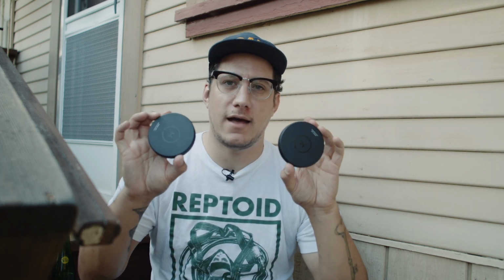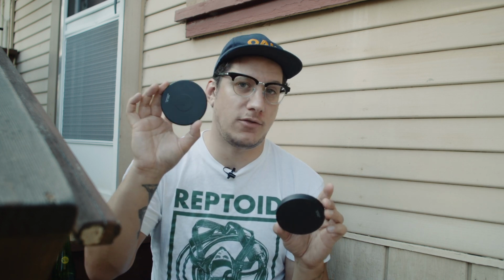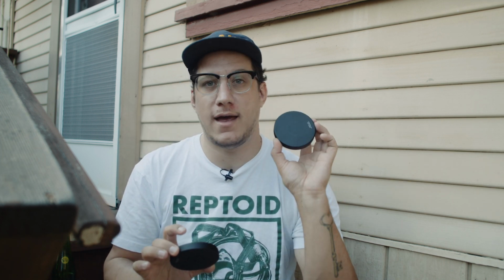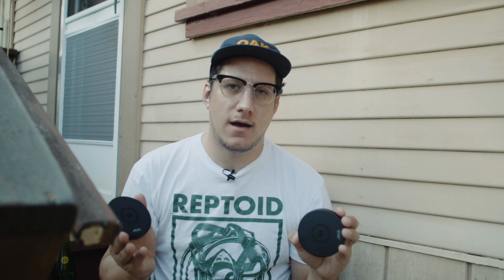So Moment currently has 2 different flavors for their variable ND line. This is the ND4 to ND32, and this is the ND64 to ND512. I'm currently using the 4 to 32 on my camera right now. And for most things, indoors with controlled lighting and some stuff outdoors with diffusion, the 4 to 32 is probably going to be great for most people.